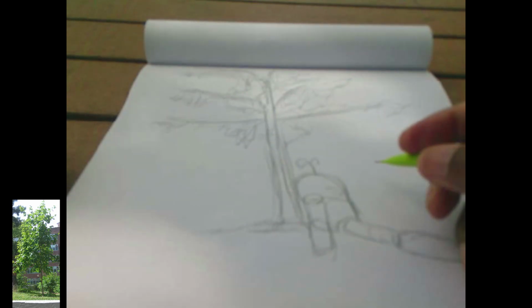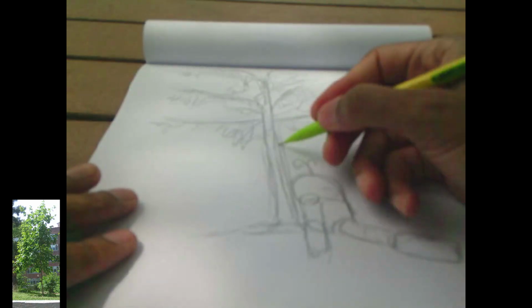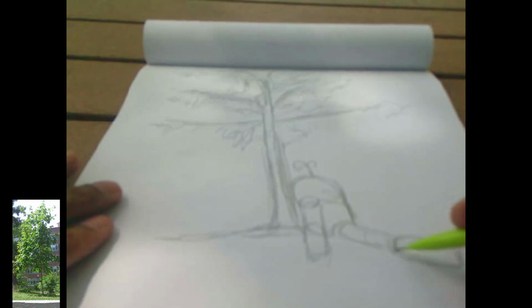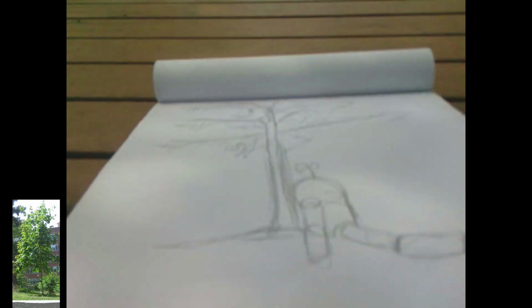All right, we did a 2-for-1. That's a 2-for-1 right there, right? We got 2 for the price of 1. Oh my god, the camera. The wind just started blowing out of nowhere.